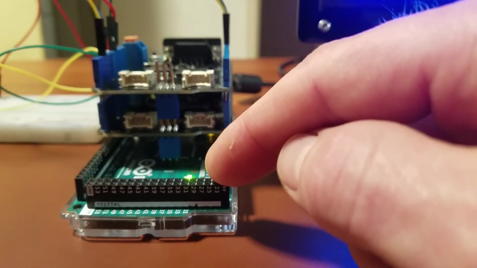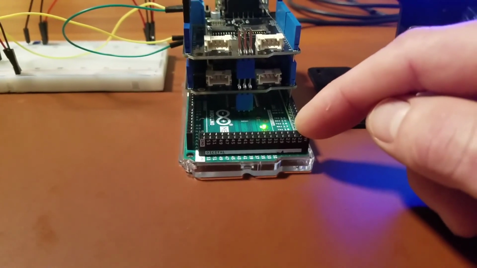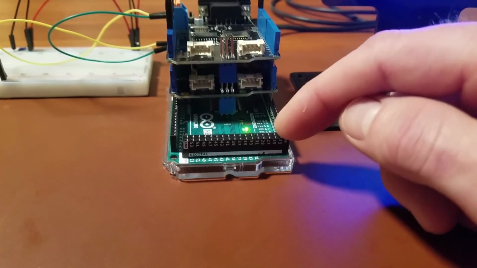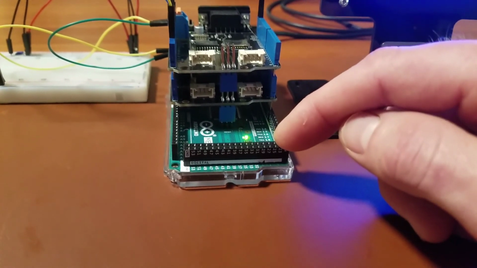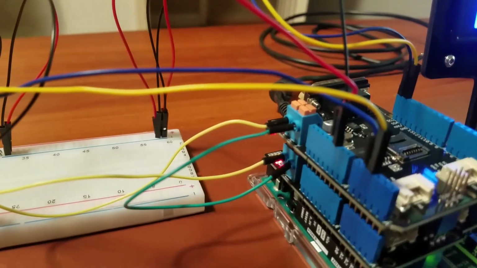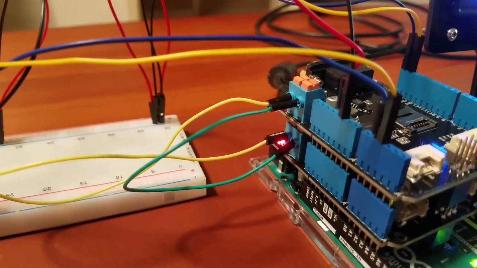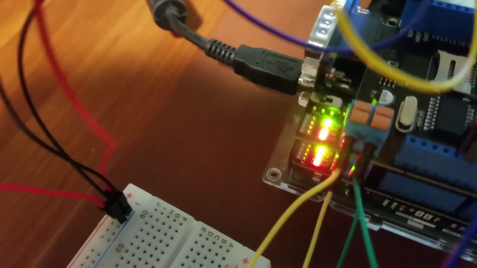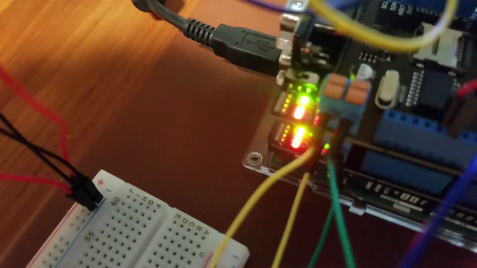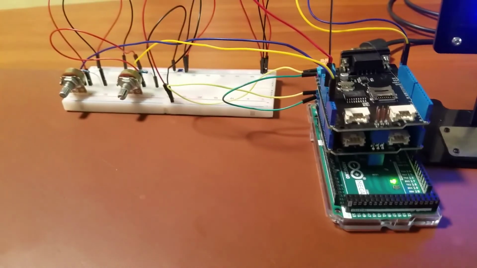Both the send commands and the receive commands interpretation is all happening on one Arduino board. And so you can see here the green and yellow wires are the actual CAN bus itself. And they have little indicators blinking there saying that it's currently sending and receiving messages.